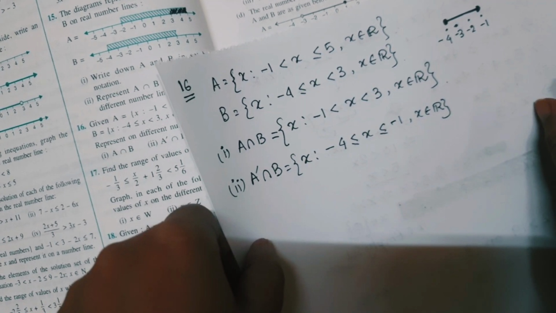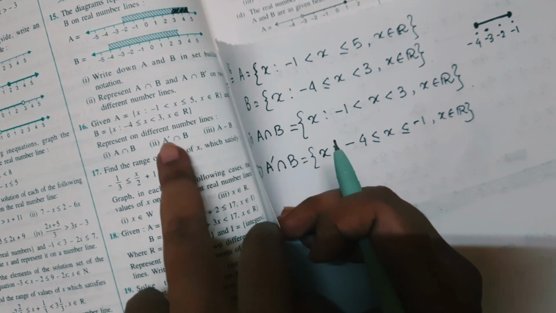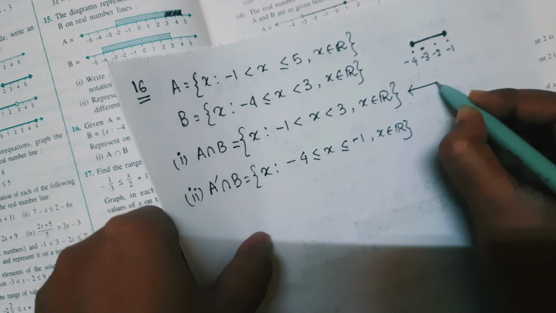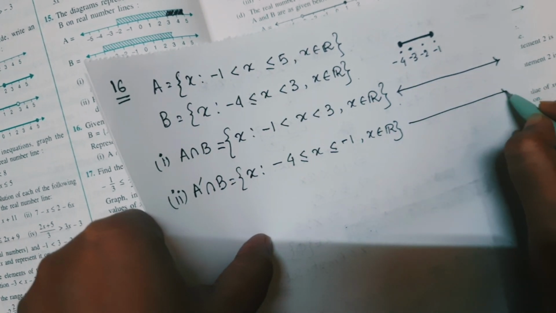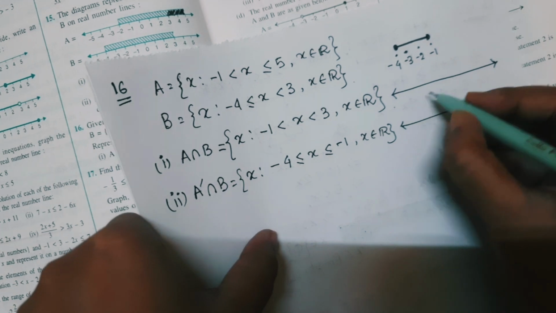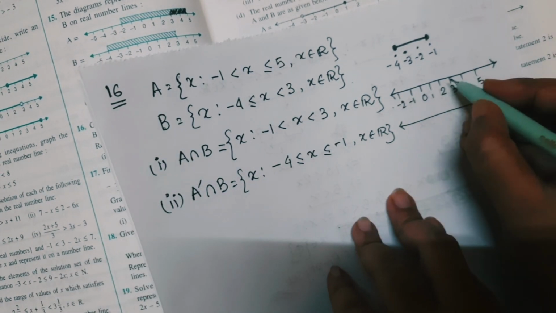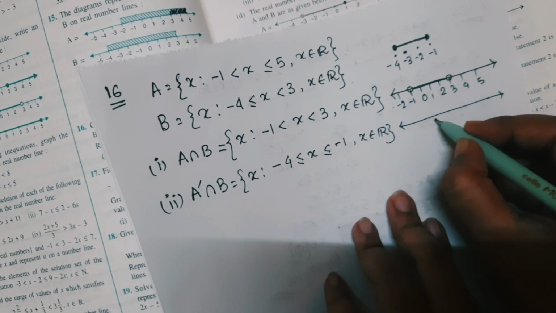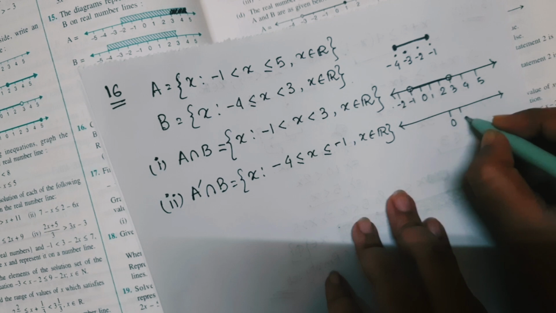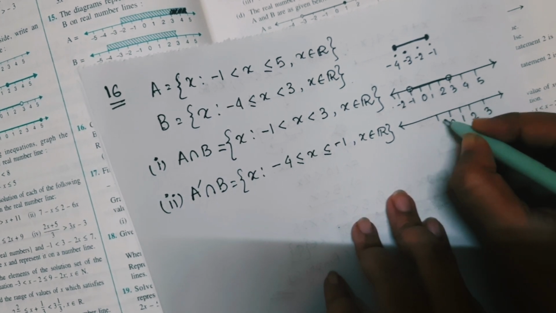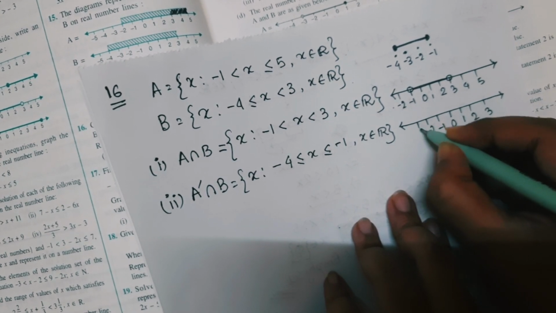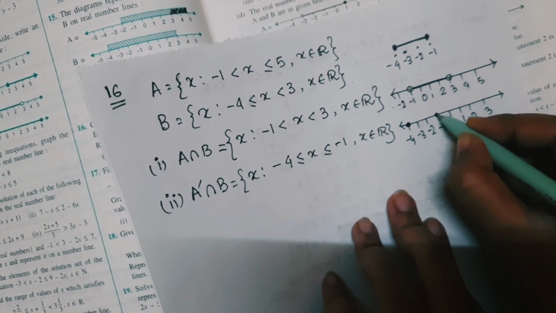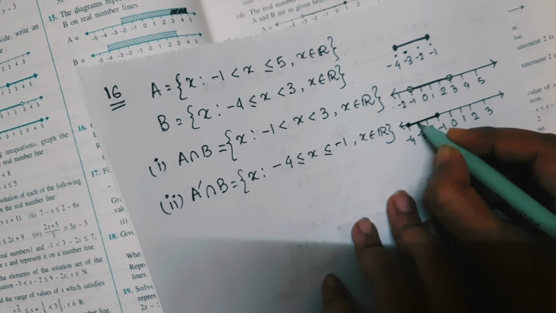Okay, now question, see the question, represent on different number lines. So you have to draw the number line. In case of first one, if you draw it will be like this, and in case of this will be our region.